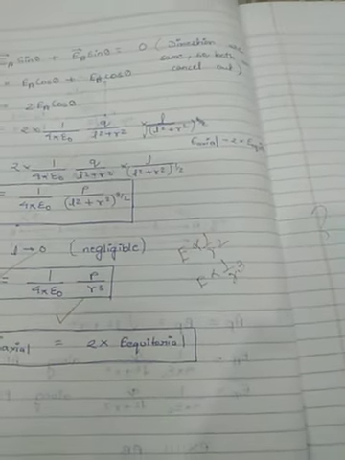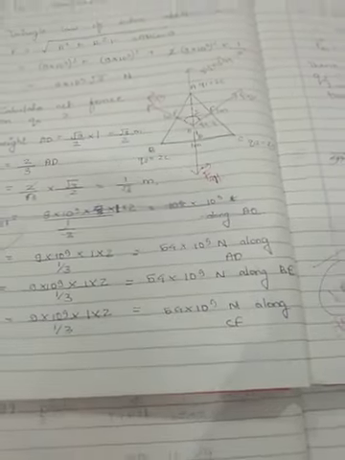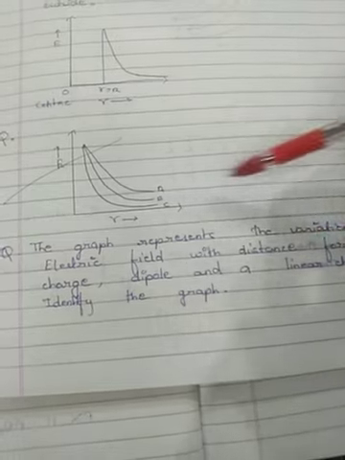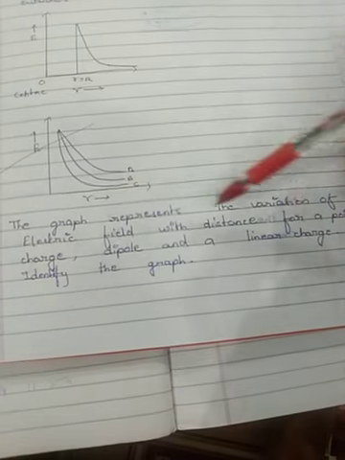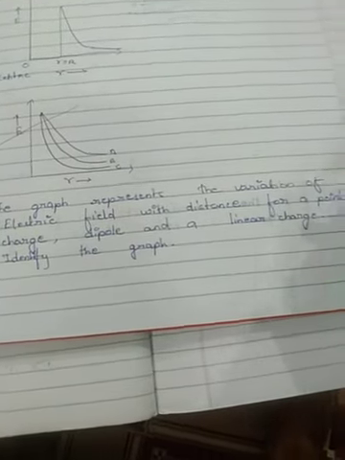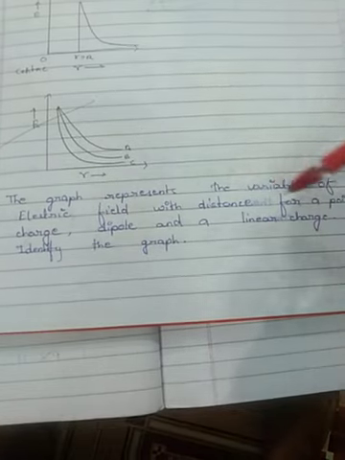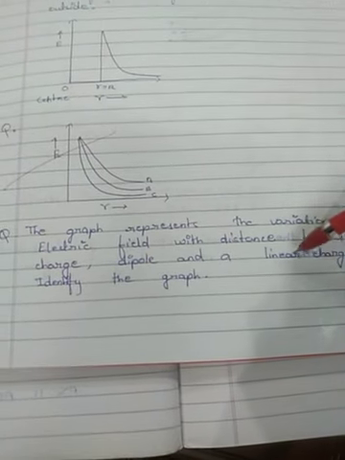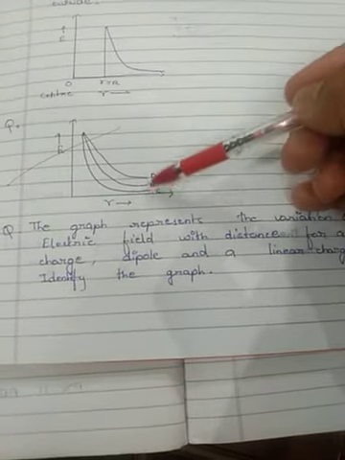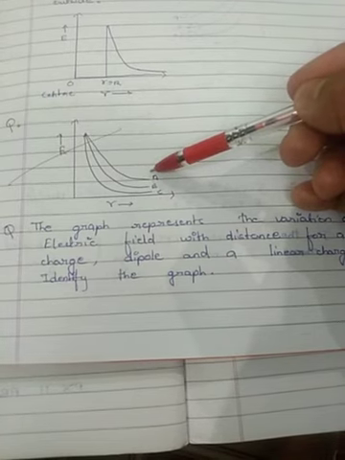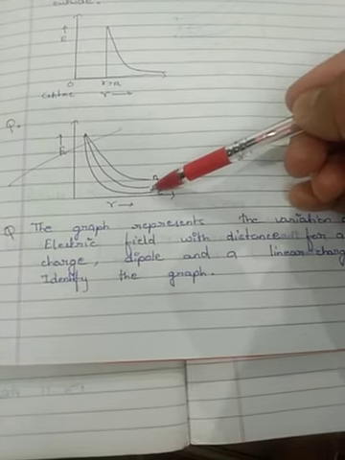There is one graphical question. This is the question. The graph represents the variation of electric field with distance for a point charge, for a dipole and for a linear charge. Till date we have not studied linear charge. Identify the graph.